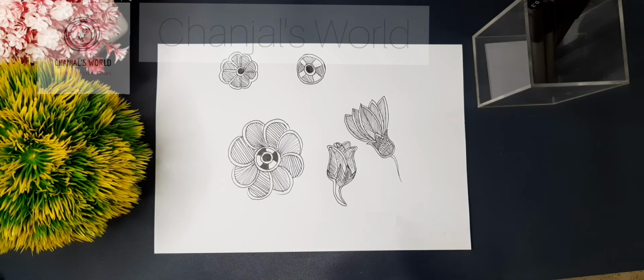So I hope you understood how to draw flowers in Madhubani art. So the point is that you can draw any flower you wish to, however you draw. The only point is that you need to be very careful on every one of your lines, and you need to give it a double line if it is the main feature, and you should give intricate patterns into it, which you have to be very careful about.